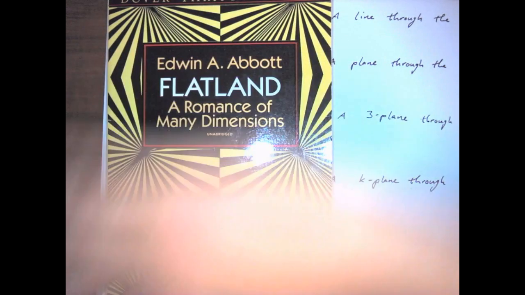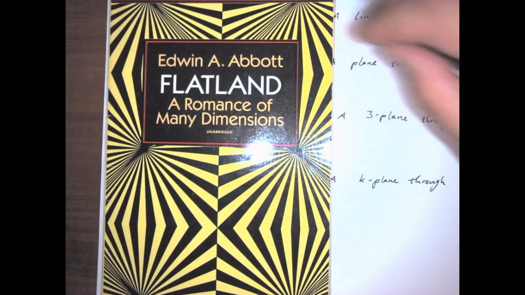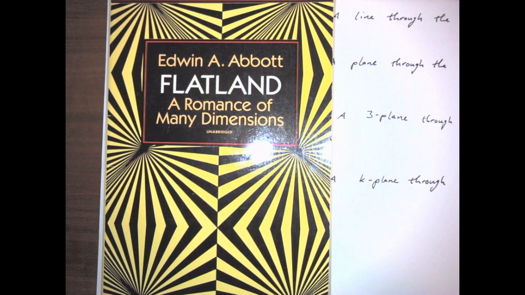As it does, the cross sections go from being a point to being a circle, to being a bigger circle, to being a smaller circle again, as the sphere slides down through the space. Ultimately, the sphere's goal is to try to convince the little square that there's such a thing as the third dimension. And the square is skeptical, to say the least.